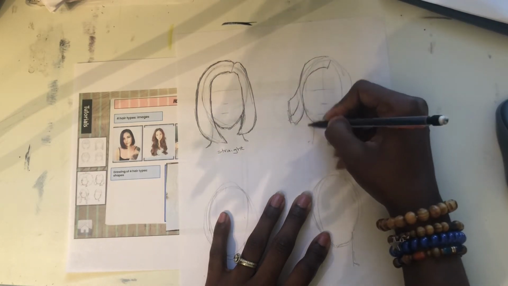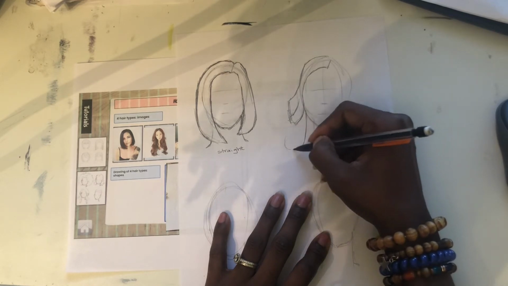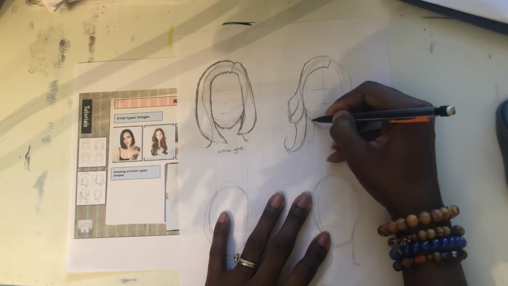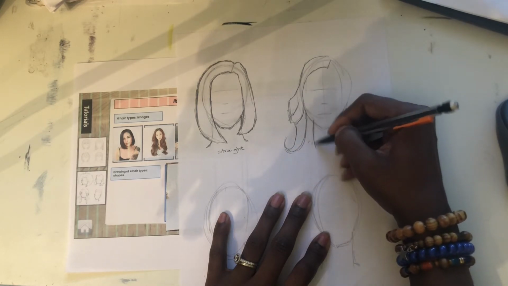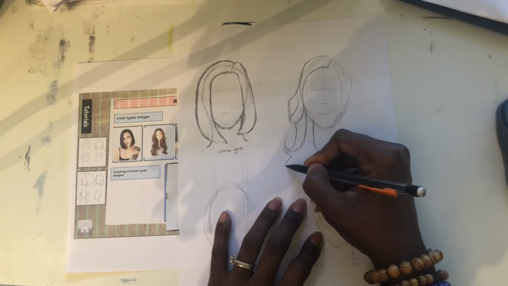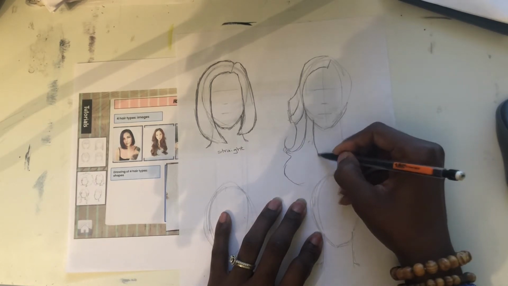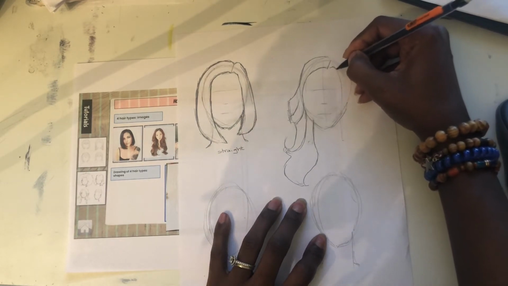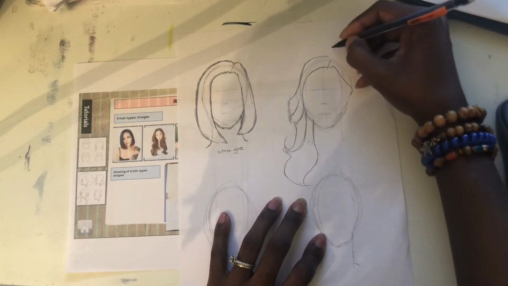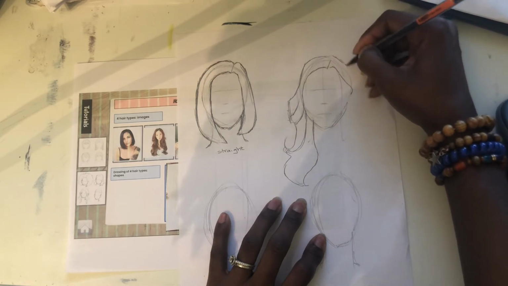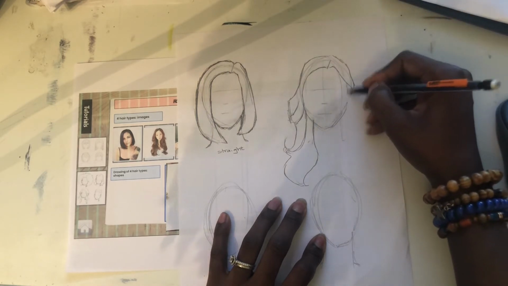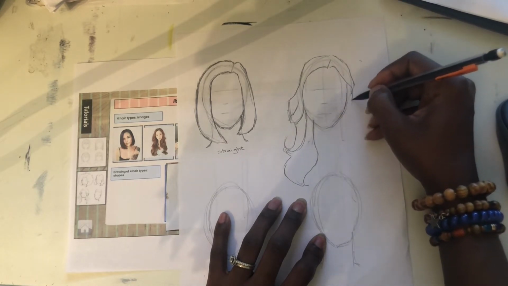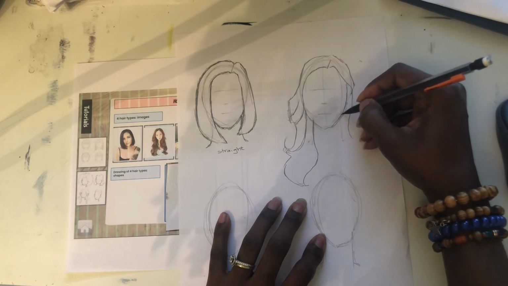And then there's another section here that comes underneath. And then another section that comes around her neck. And then on the other side, you have another section underneath.